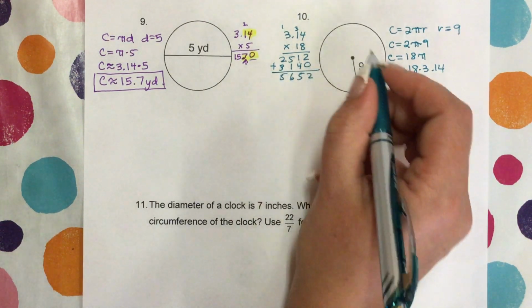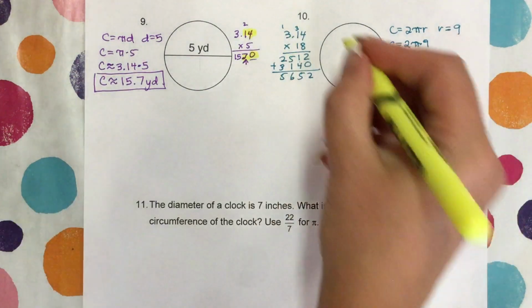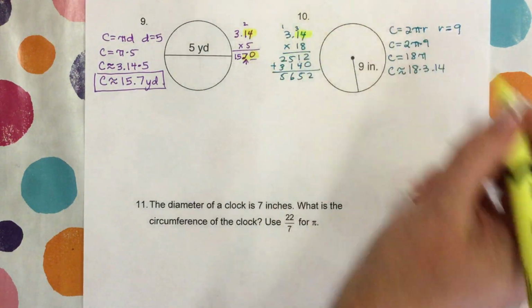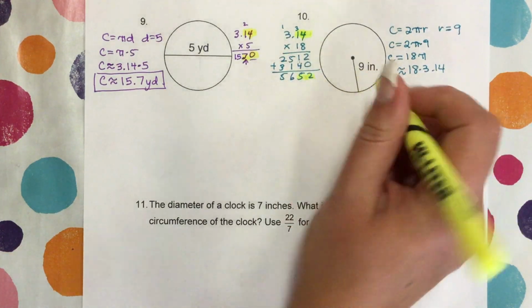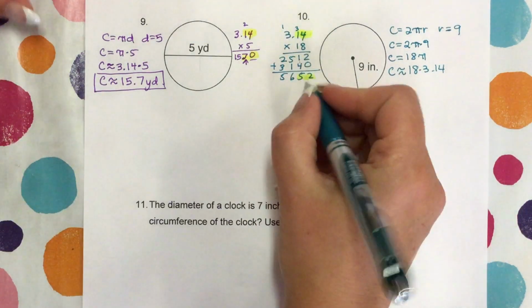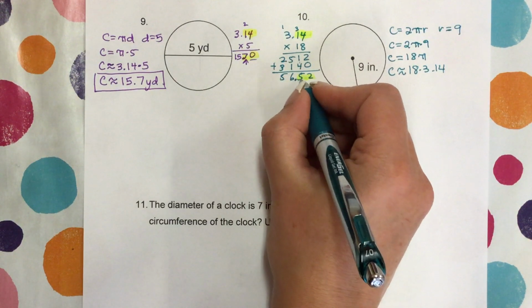Since we're multiplying decimals, I need to count up the decimal places in the problem, and there's 1, 2, which means my answer also has to have 2 decimals in it, which means my final answer is going to be 56.52.